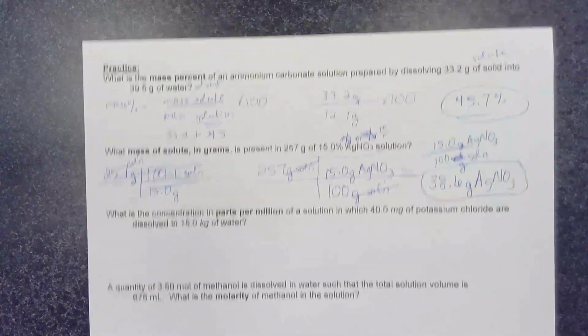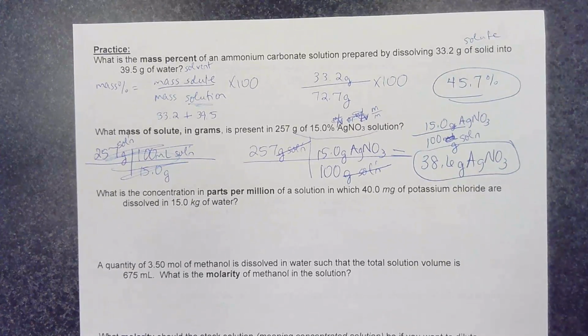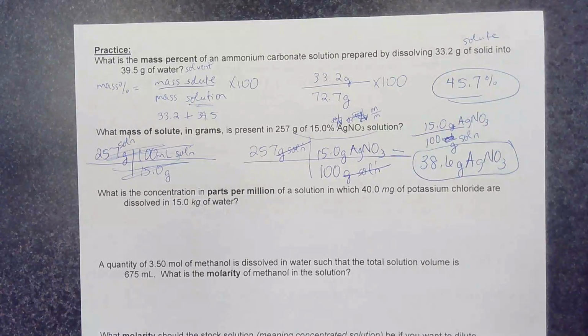What are you going to do? Say it, Lucas. What are you doing? Convert one of the masses. Does it matter which one you do? Either make them both milligrams, make them both kilograms. It does not make a difference. They just have to be in the same unit. So convert them both to milligrams or convert them both to kilograms, okay? Try that.